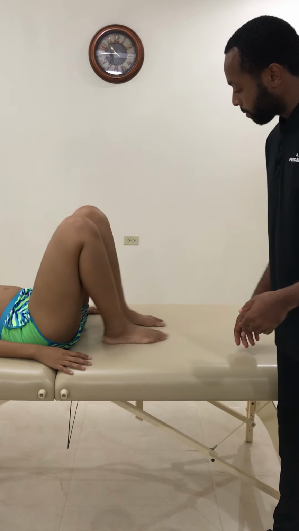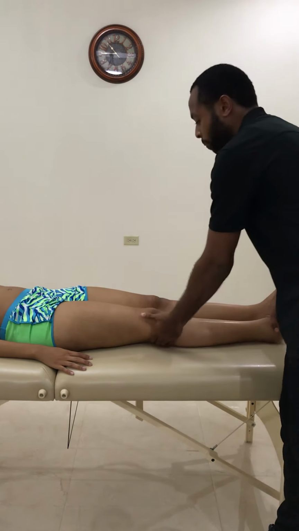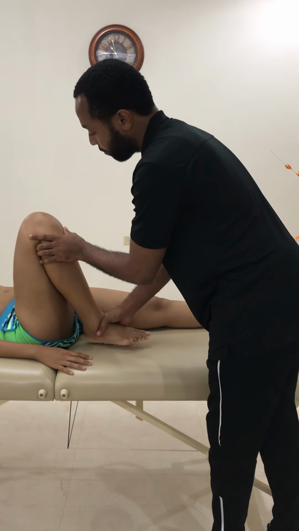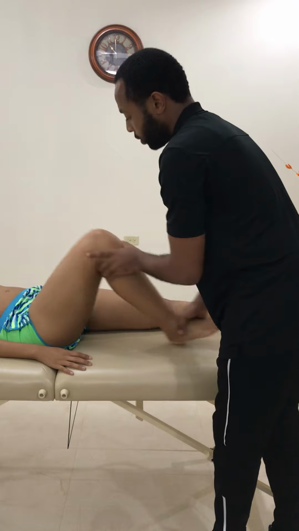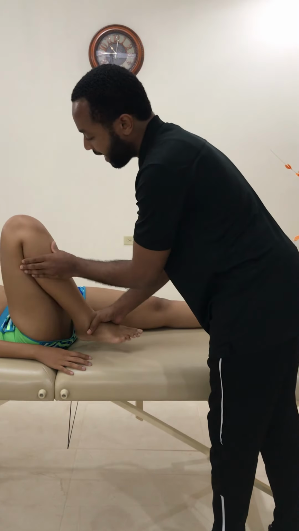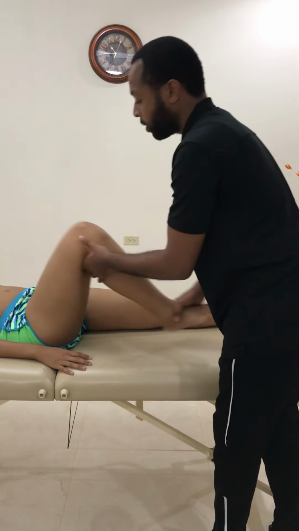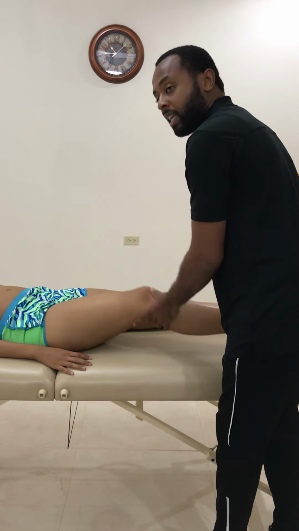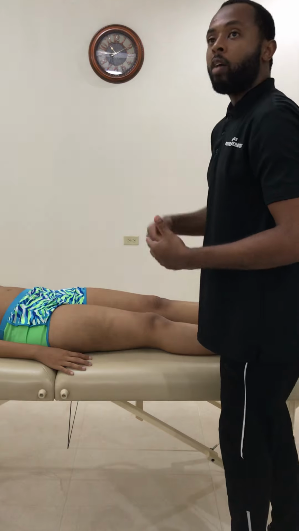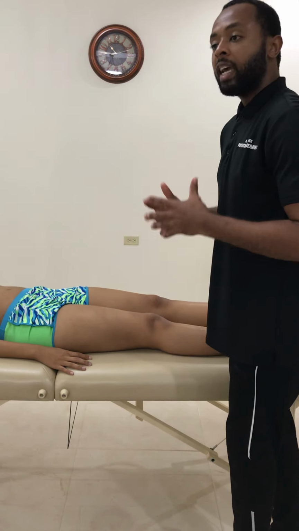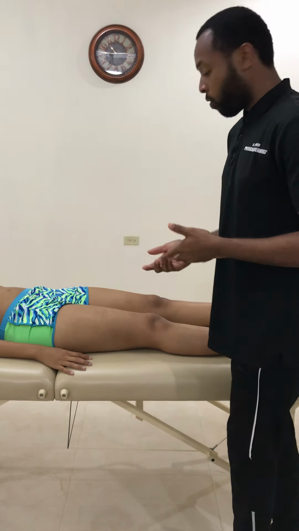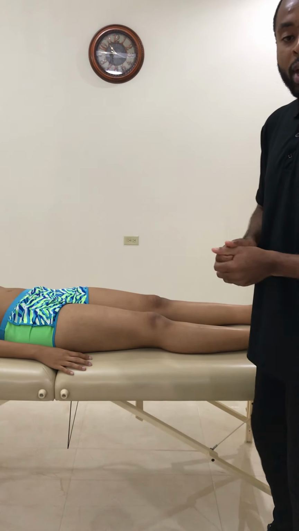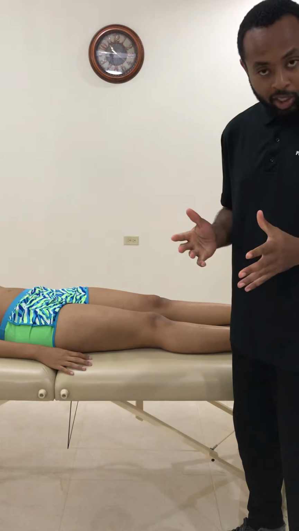And back out. Nice. And you could also check passively to see if you're getting that normal, firm end feel. Good. So she's a little bit more flexible, so you get a nice, soft end feel there. But if you're doing the passives and you're getting an early hard end feel, that could indicate a piece of the meniscus or something like that in the joint that could be blocking movement. So after assessing range of motion, we could do some amount of palpation.